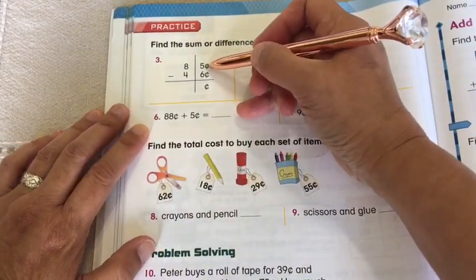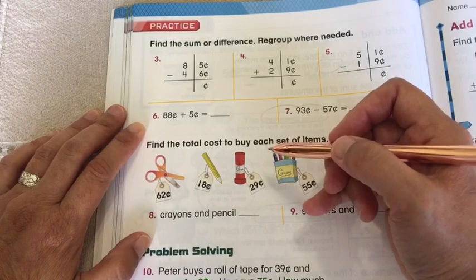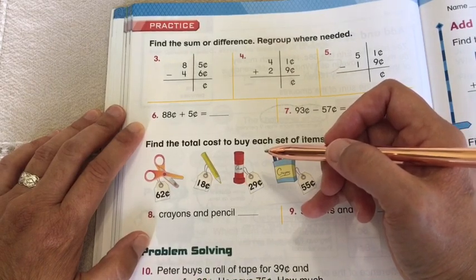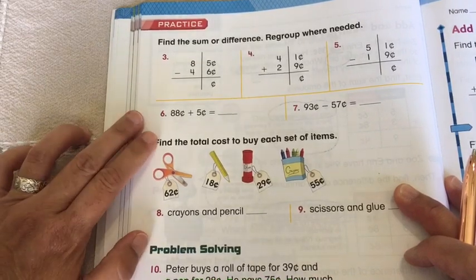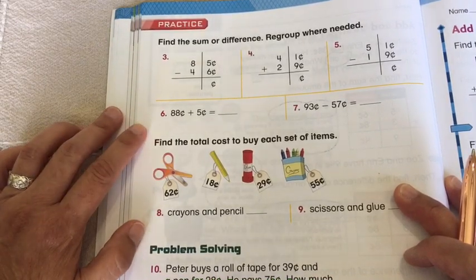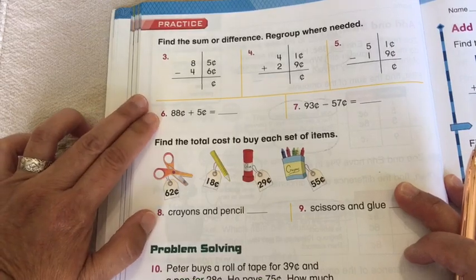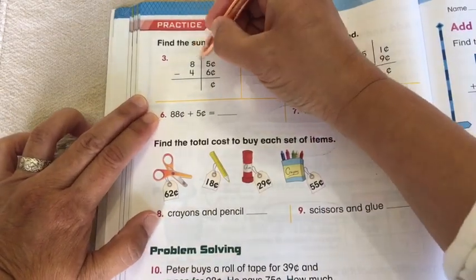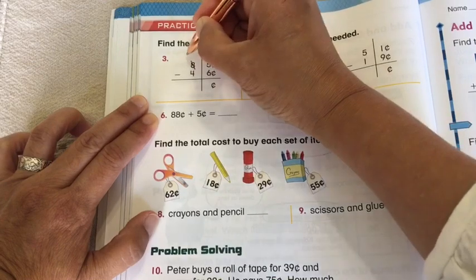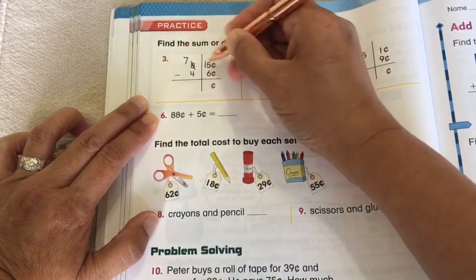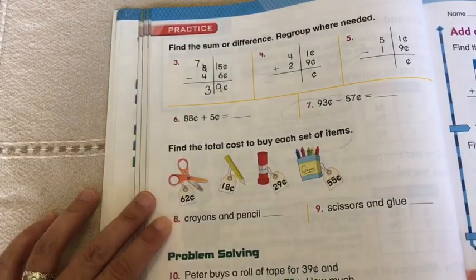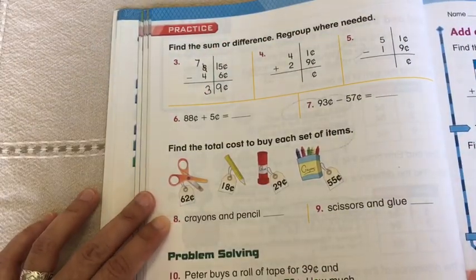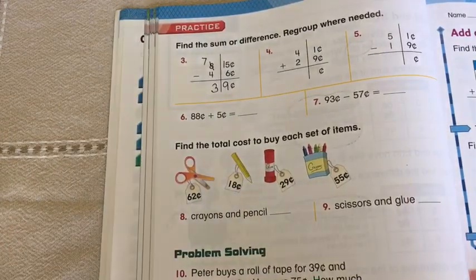I go to the pennies first. Can I take 6 away from 5? I hope you said no. So go ahead. I'm going to give you a little head start. What are you going to do? I'm going to be right behind you. Okay, I'm going to quietly work while you're doing it, and then we can check and see if we're the same. Are we the same? I hope so. 39 cents. Good.